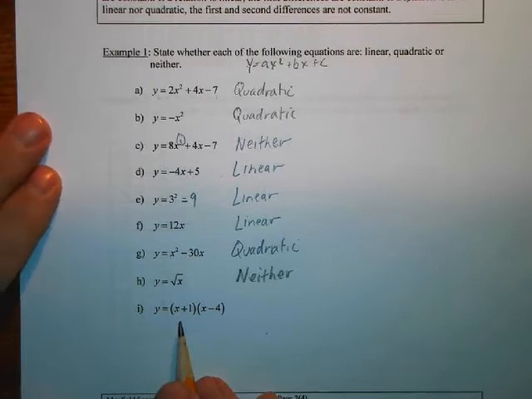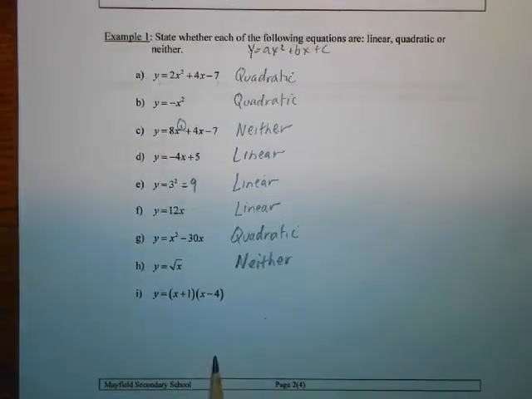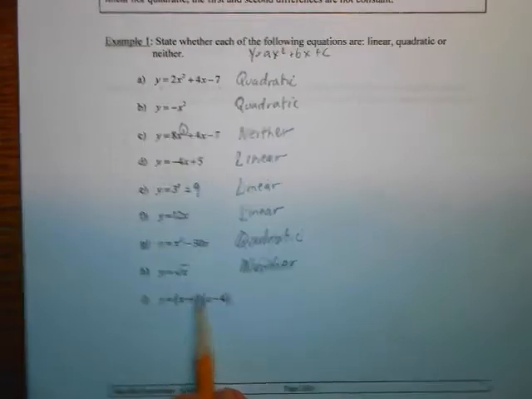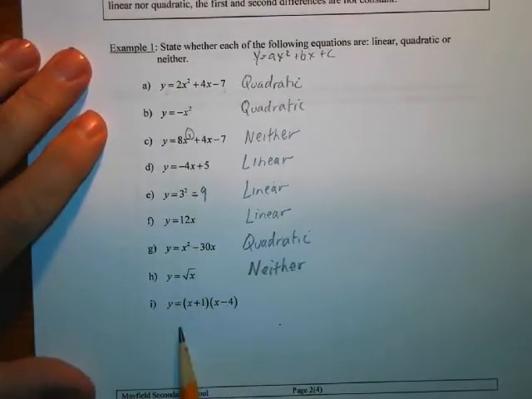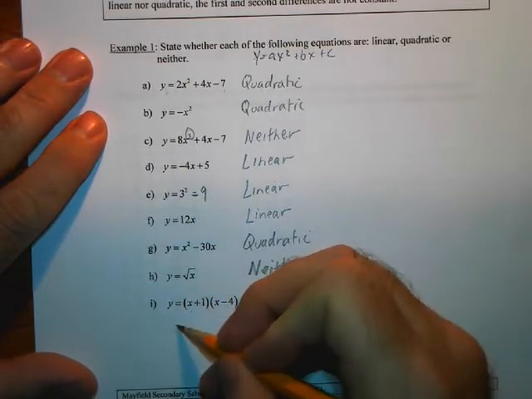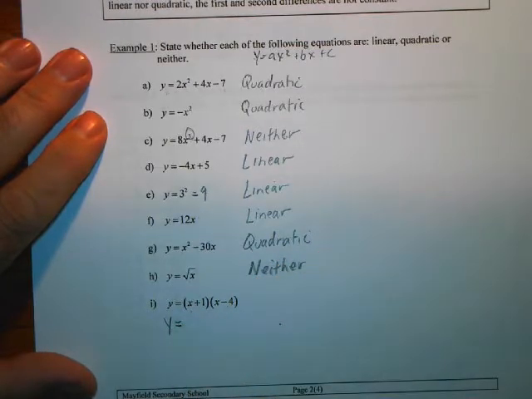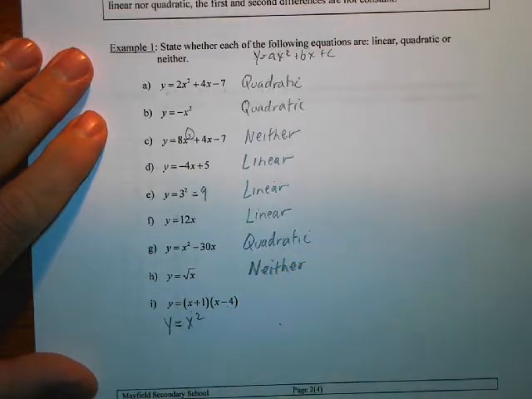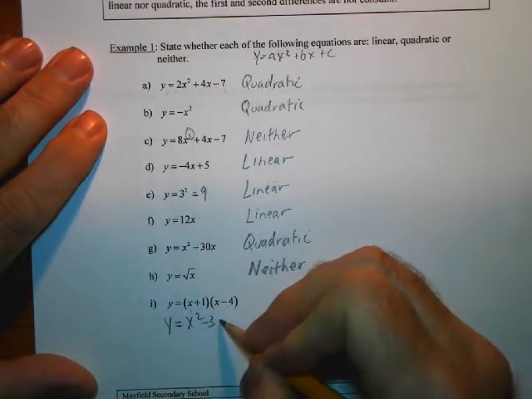And this one is most interesting, I think, because looking at that, you'd say, well, it sort of looks like linear and linear, okay, but it's really not mx plus b. It doesn't look like it's quadratic. However, remember when we did our expanding, we took two binomials and we expanded this. This actually turns into, when we expand it, y equals x squared minus 3x minus 4.